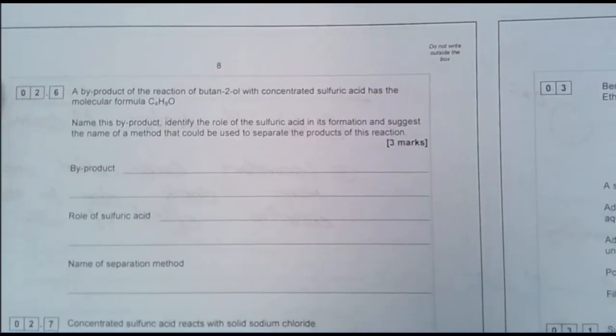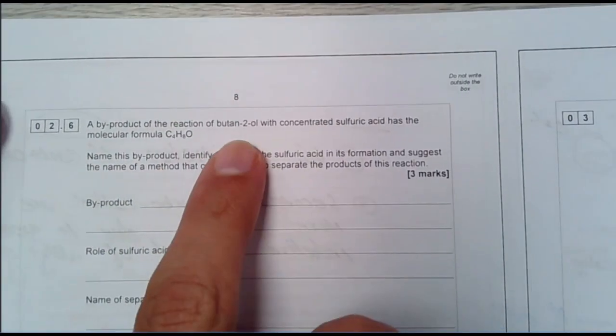Next question. It says byproduct of the reaction of butan-2-ol.